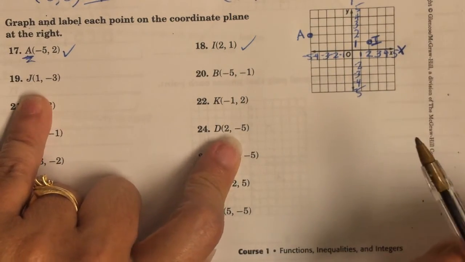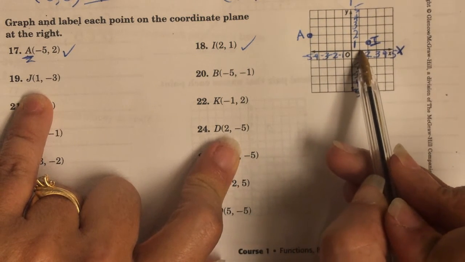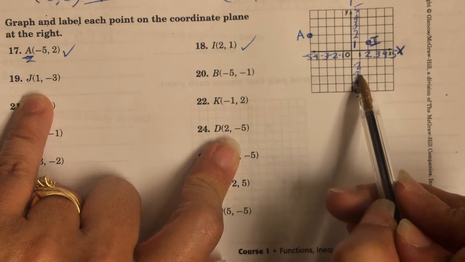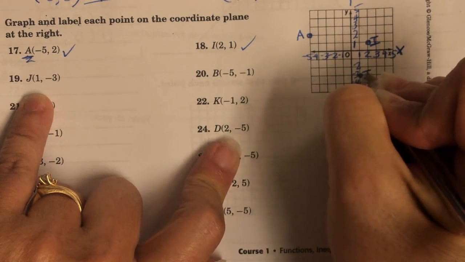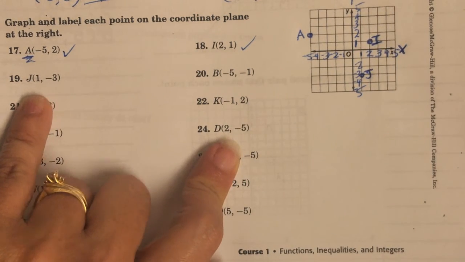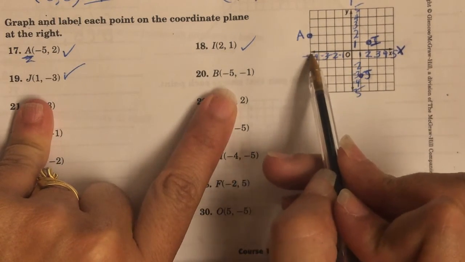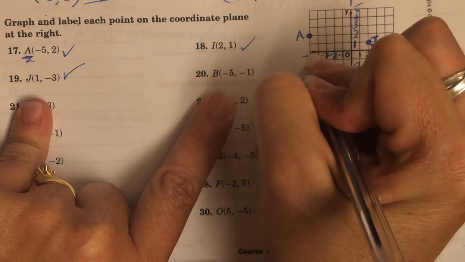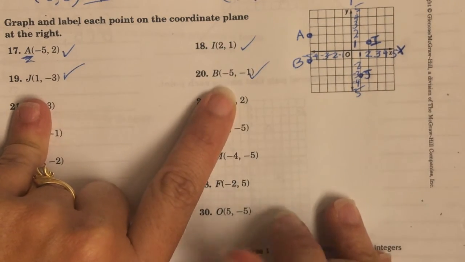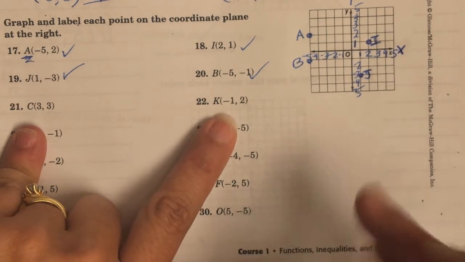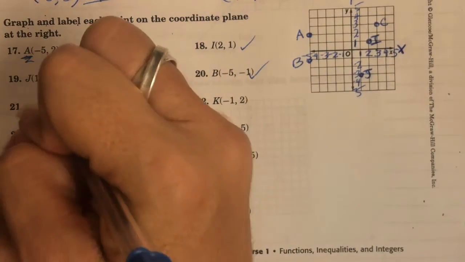Letter J here. They need 1 and -3. So I need to go to 1, and then -3 would be down. It would be right there. And you put your letter J. -5 and -1 would be right here, and it is a B. Okay, 3 and 3 for letter C. Over 3, up 3. That would be letter C.